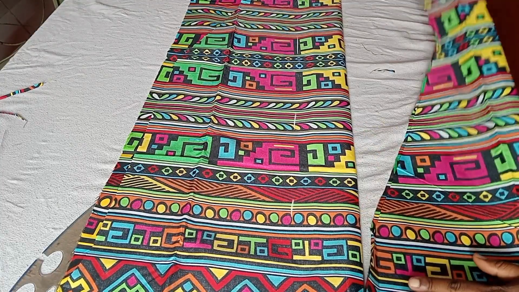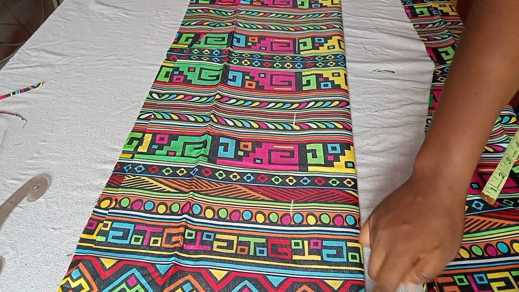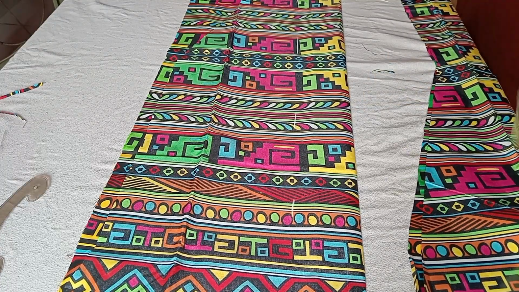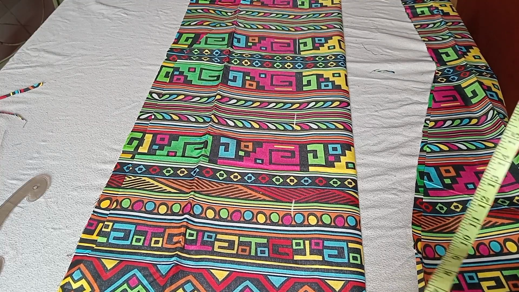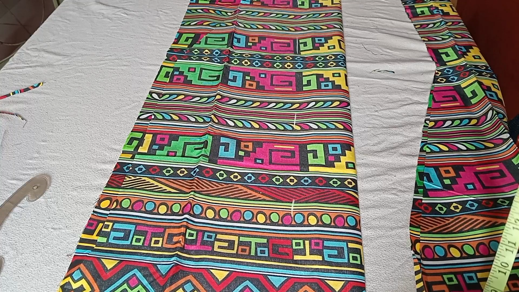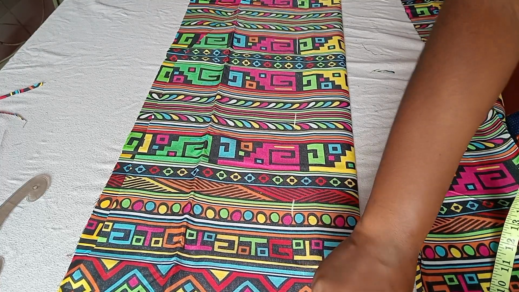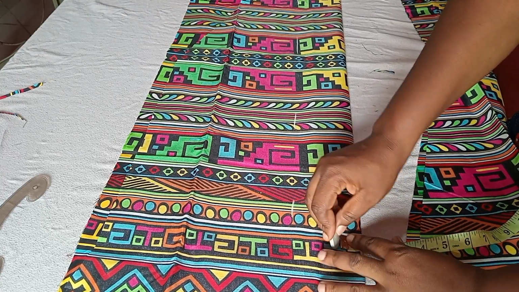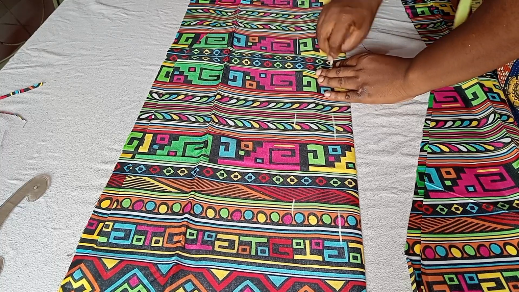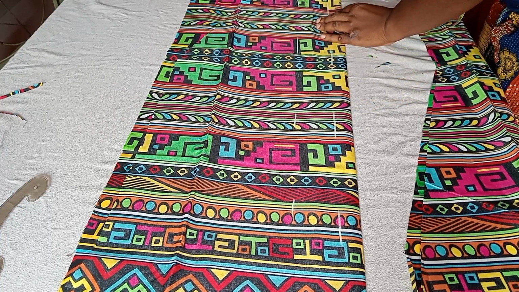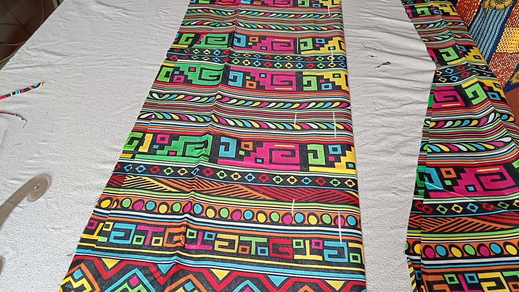So what you're going to do is, I've folded my fabric again. I'll come to this side that is facing me, and unfold. Whatever the zipper allowance you want to use, be it 0.5, be it 0.75, whatever you want to use, you can go ahead. But for my zipper, for this skirt, I'll be using 1 inch. So I'm going to mark that 1 inch all the way up. And that's it.